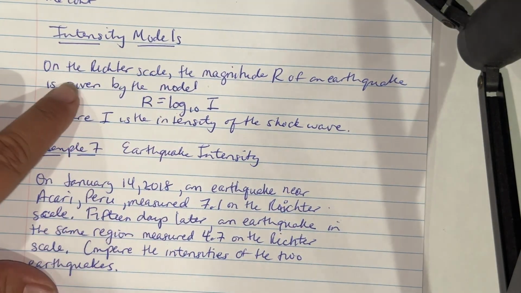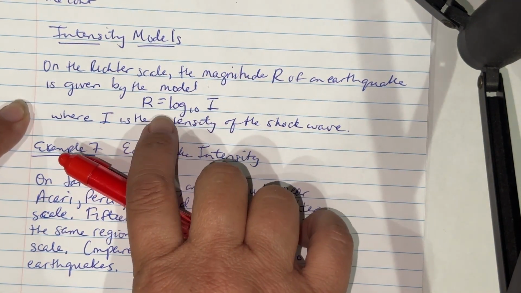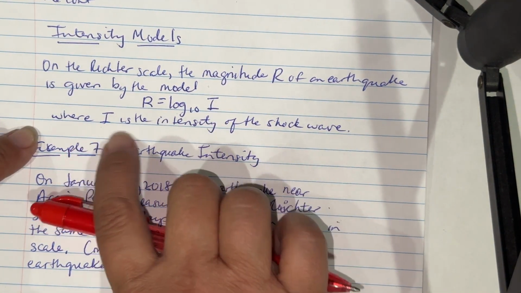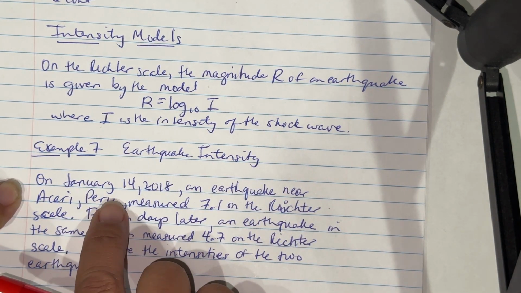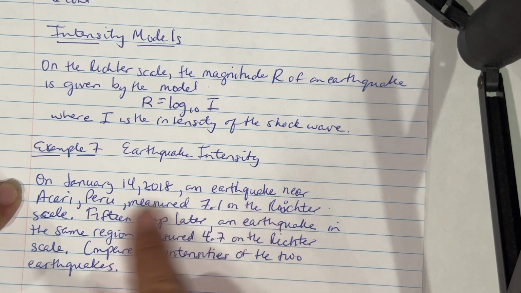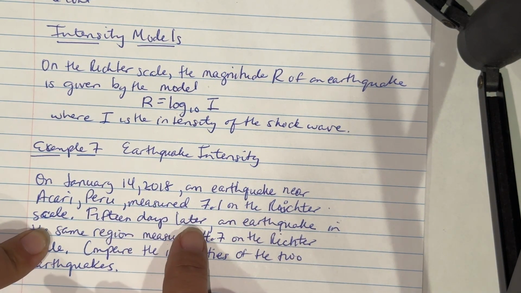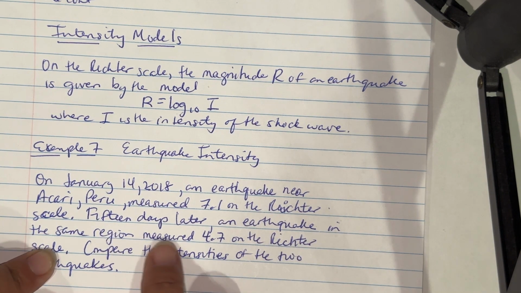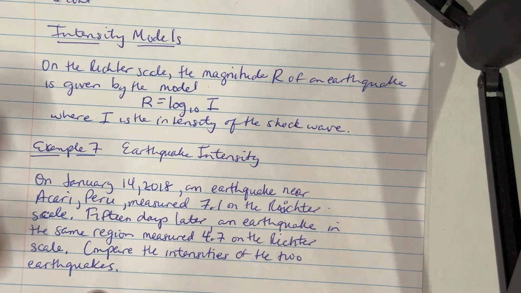Intensity models. On the Richter scale, the magnitude R of an earthquake is given by the model R equals log base 10 of I, where I is the intensity of the shock wave. Example 7 says: on January 14th, 2018, an earthquake near Acari, Peru measured 7.1 on the Richter scale. 15 days later, an earthquake in the same region measured 4.7. Compare the intensities of the two earthquakes.